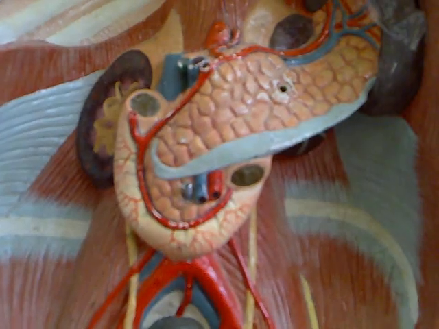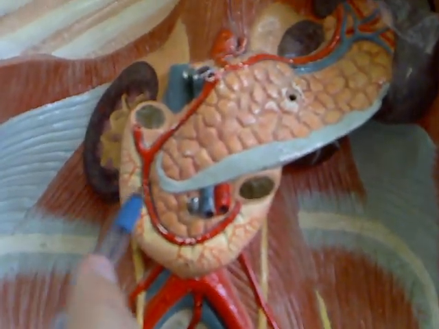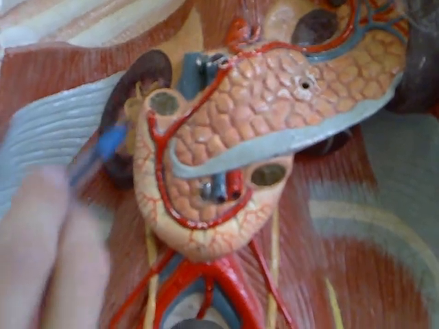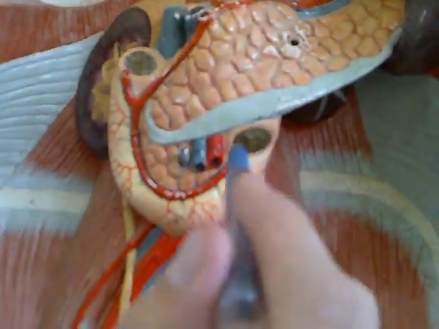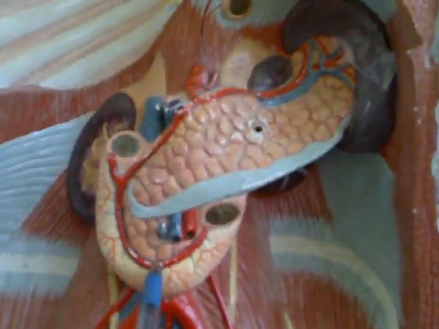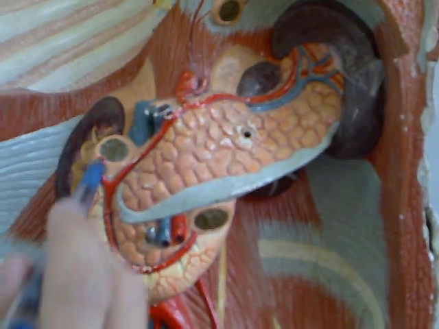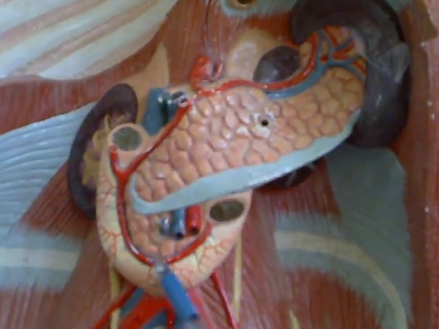Okay, we've forgotten about the duodenum. Of course, you know this. The first part located here, second part, third part, and fourth part in its junction. But the pancreas, this is the head of the pancreas. You can see it's in the C-shaped curvature of the duodenum. This is the uncinate process.